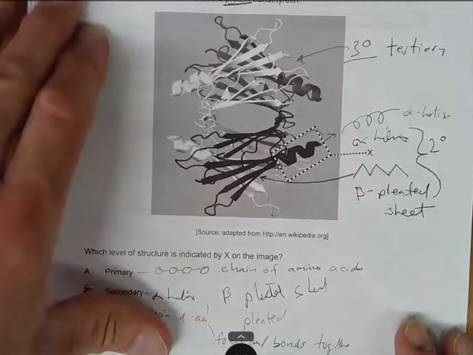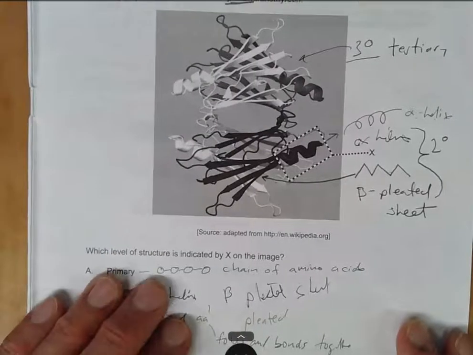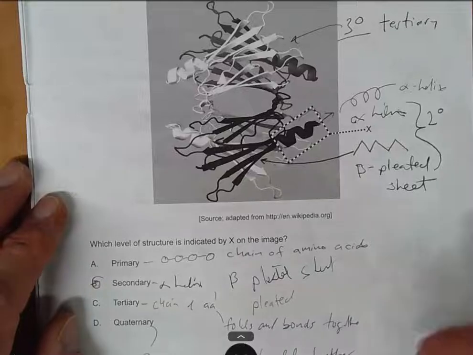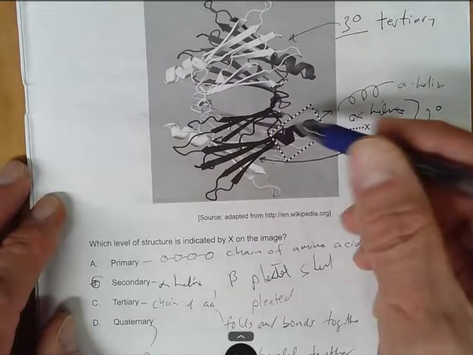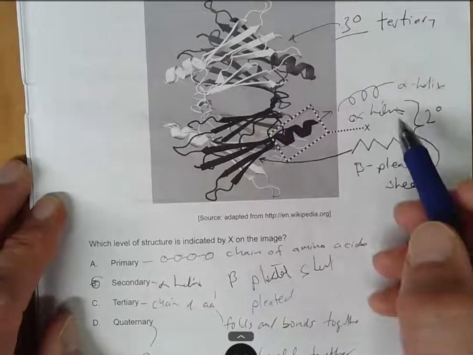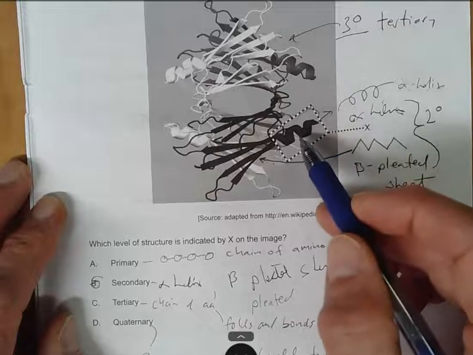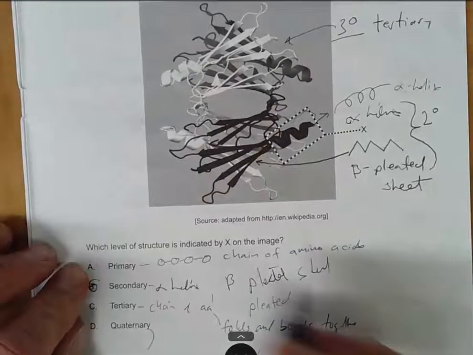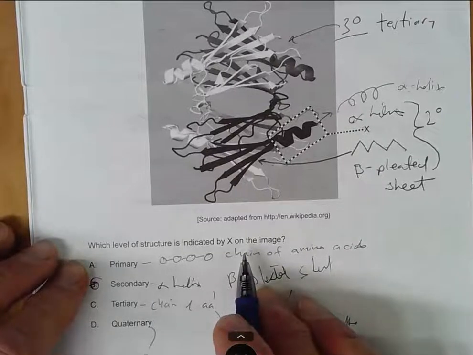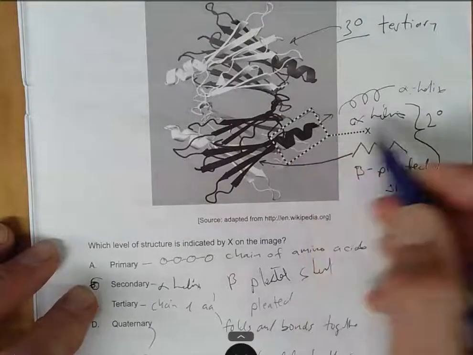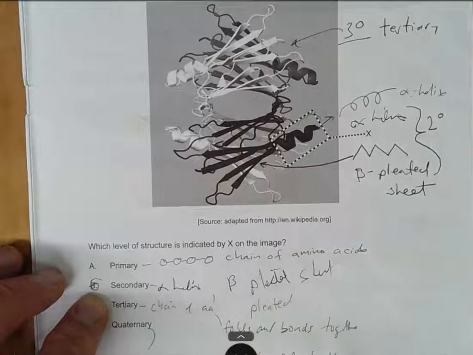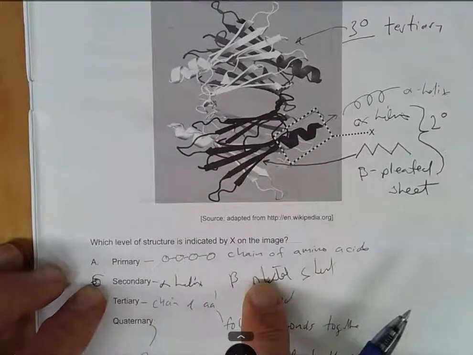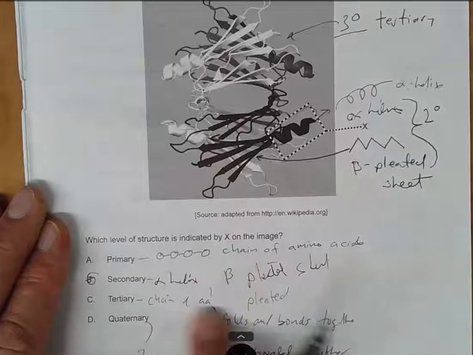So this image for number 8 represents the protein transerythrin, and we can see it's basically all tertiary structure, but the secondary alpha helixes we can see here, and which level of structure is indicated by X. So we're looking at the alpha helix here. So that would be secondary structure. And we did this on the last test. Maybe do it again. Just remind yourself of those different levels.